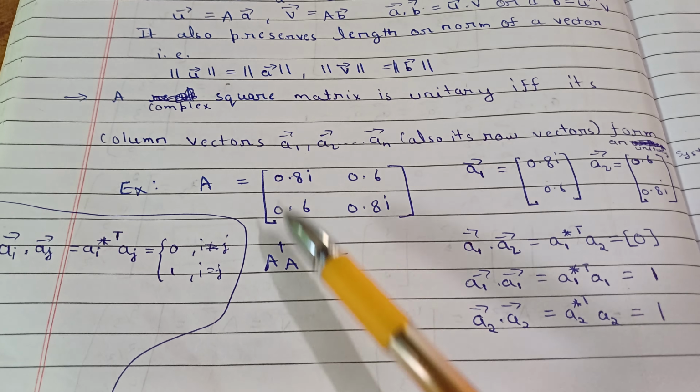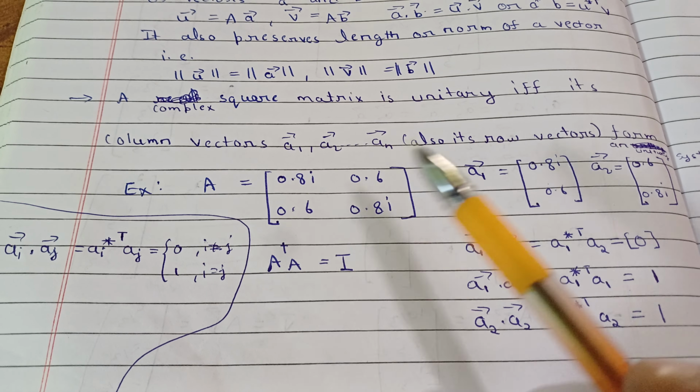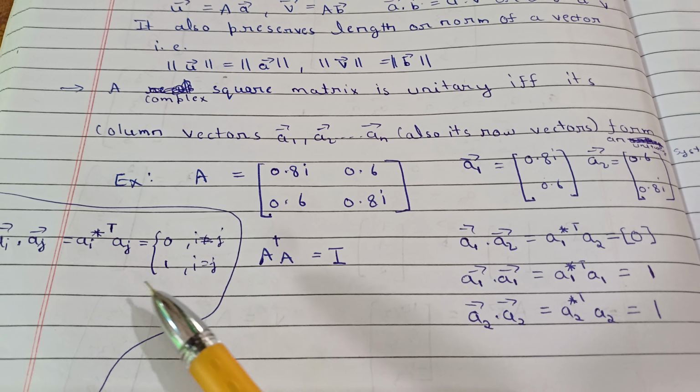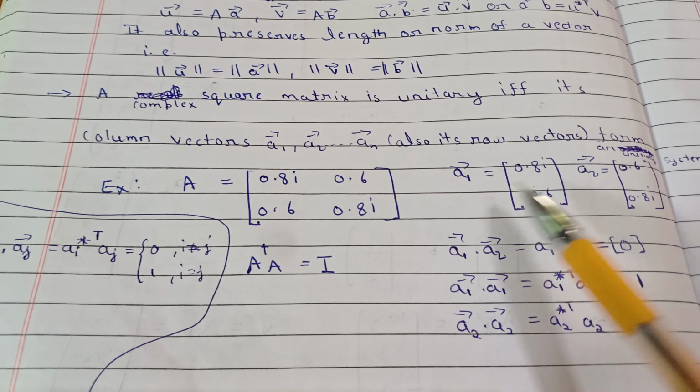Each column vector and each row vector should follow these rules. Only then do we call this matrix A a unitary matrix. That's how you can check.